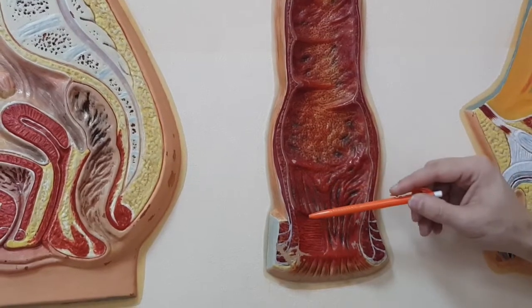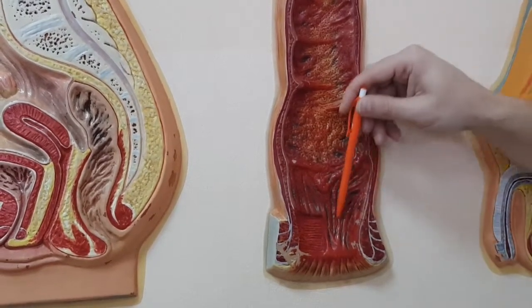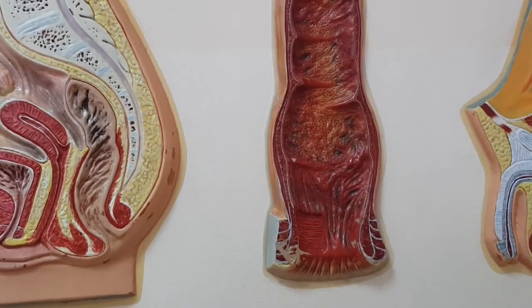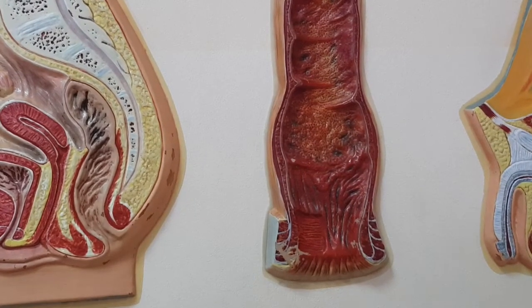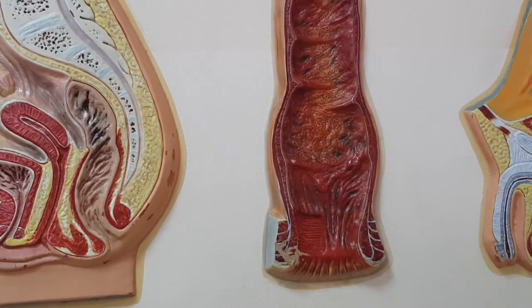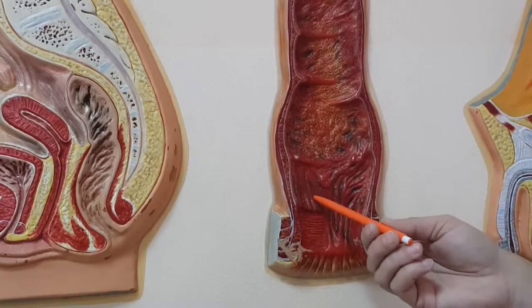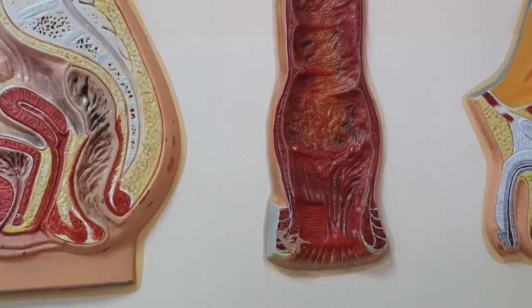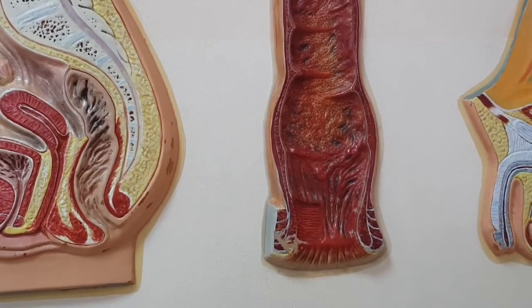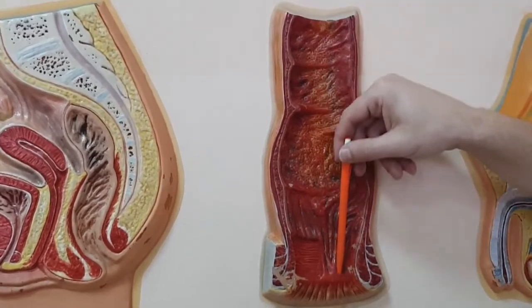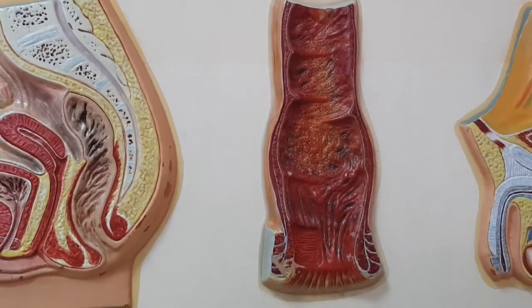In the region of canalis analis, you can see longitudinal folds. They are very large, and because of this, they are called columna analis. Not folds, but columns. There are depressions between them, which are called sinus analis. And these sinuses are filled by mucus, with the help of which feces can pass through very easily.